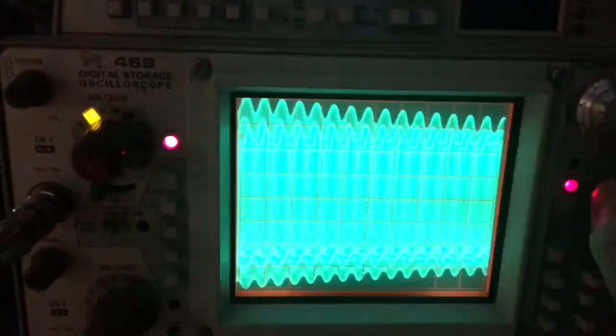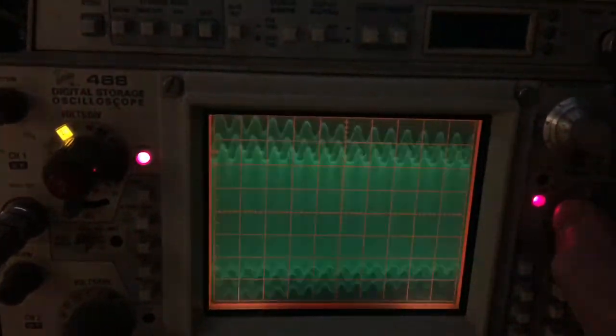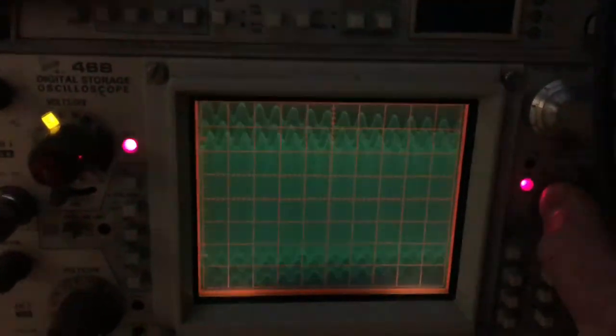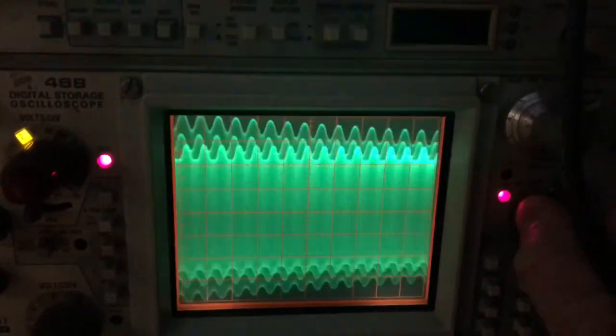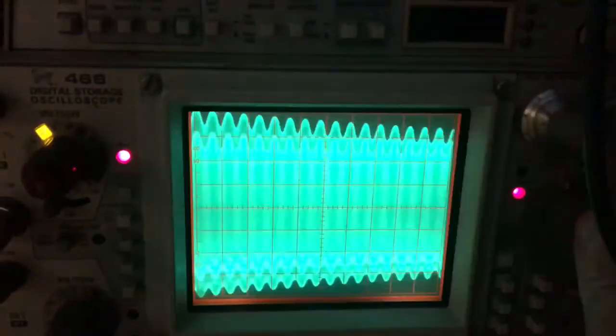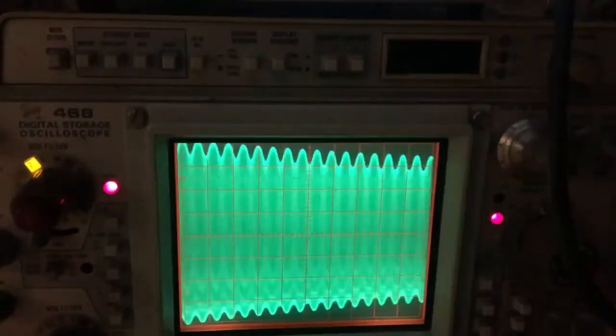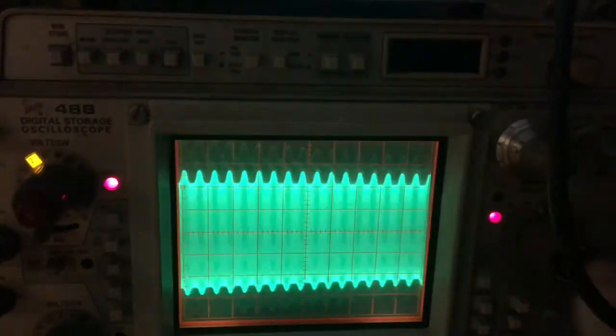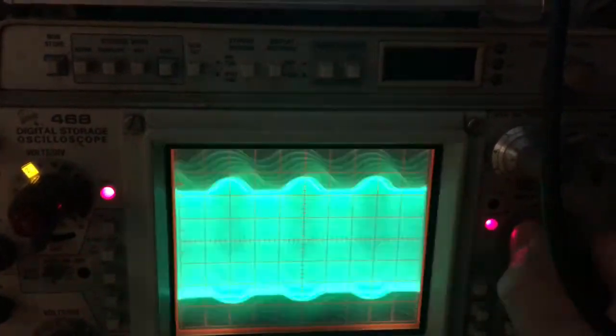And if we look closer and closer at the waveform, we can see the audio mod riding on top of the waveform also. That's your audio mod.